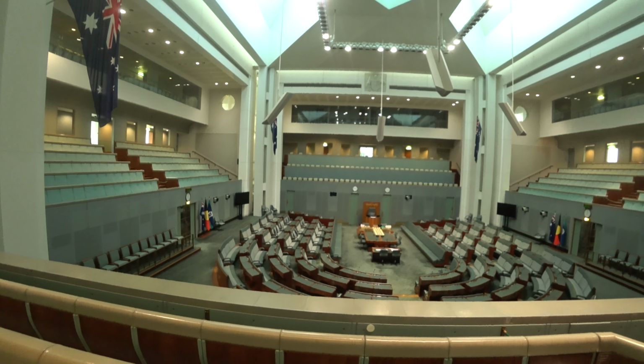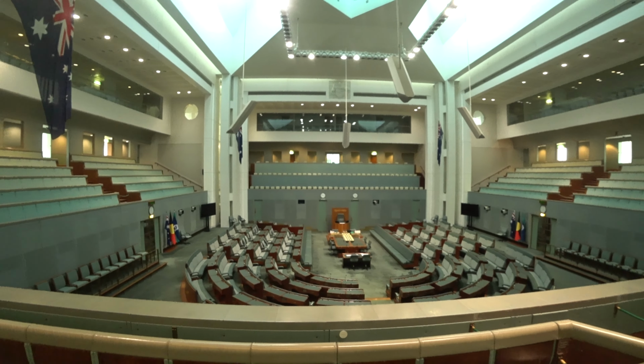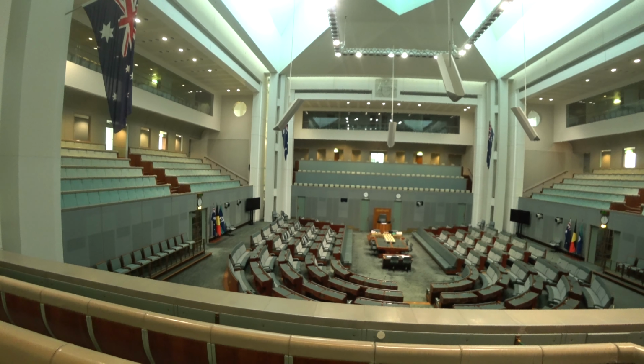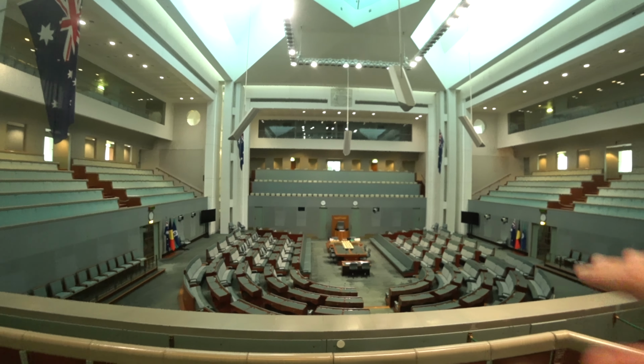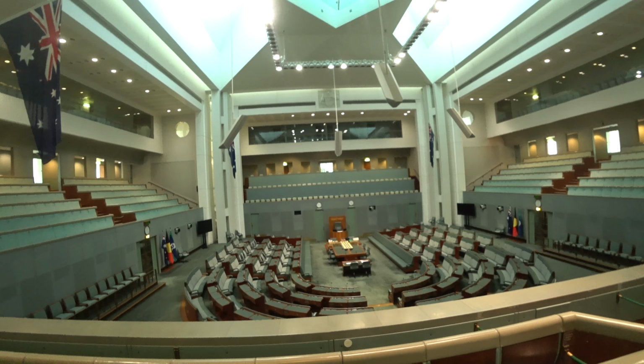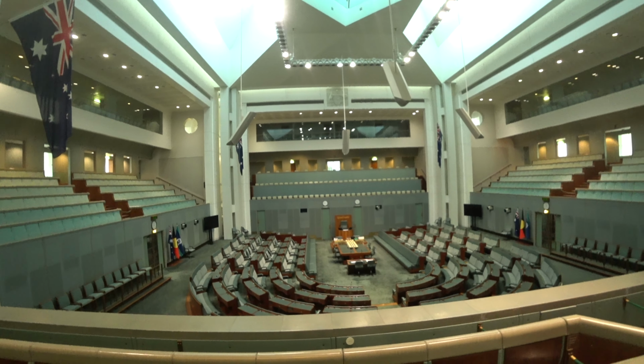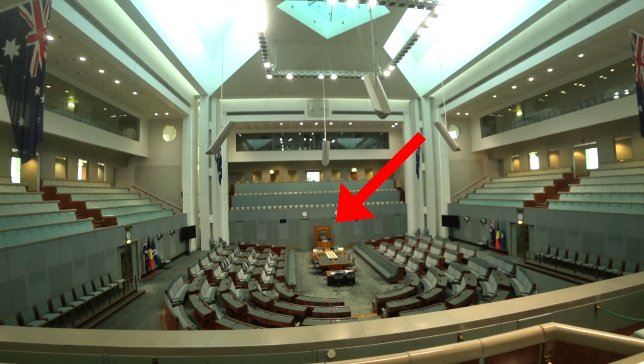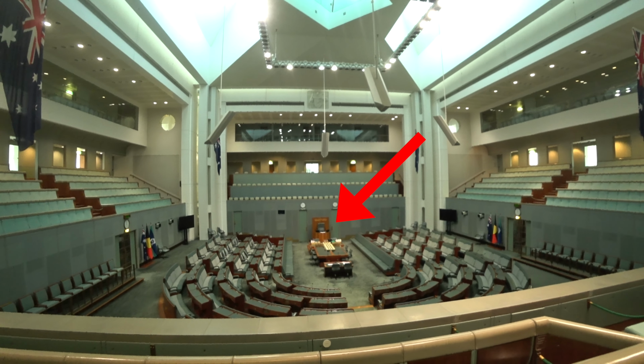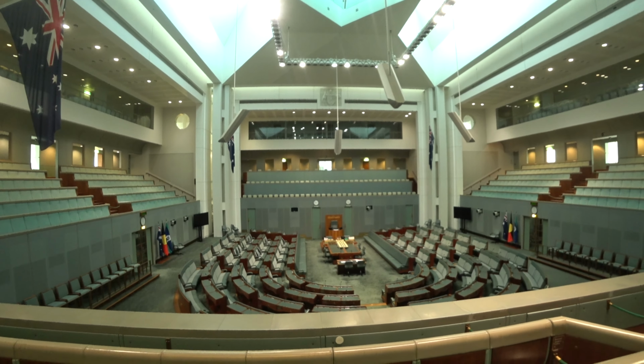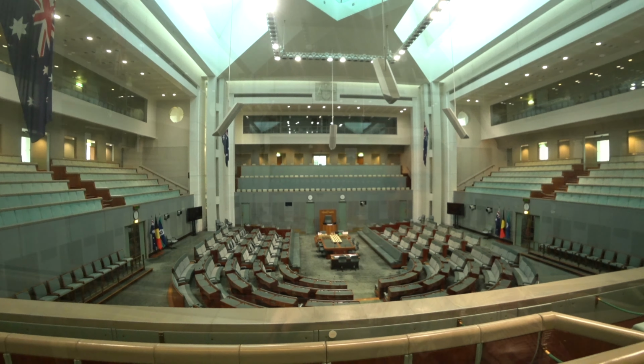You can actually see that there's 2 sides. Usually the Labour Party and the opposition party, we usually duke it out during question time. And in the center right there, that's where the speaker sits. The speaker is elected by the majority party. So right now the speaker is from the Labour Party.